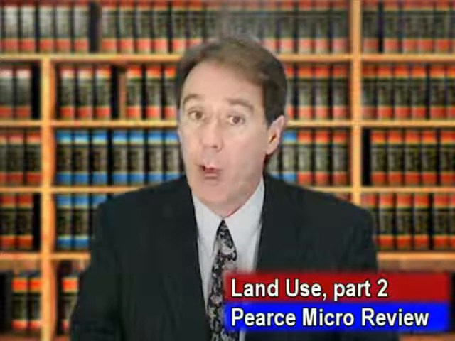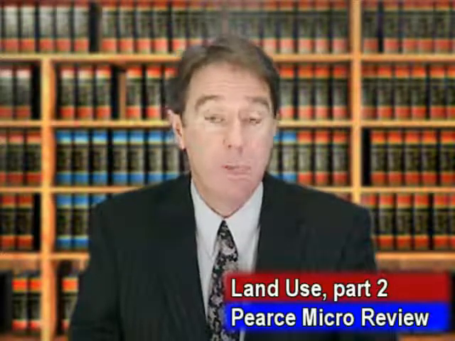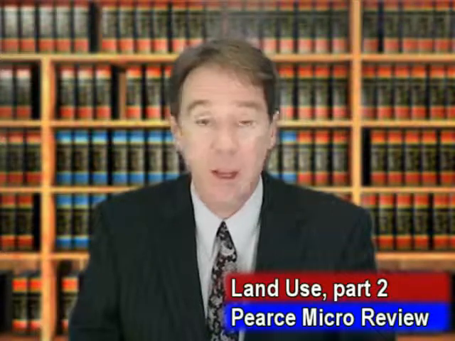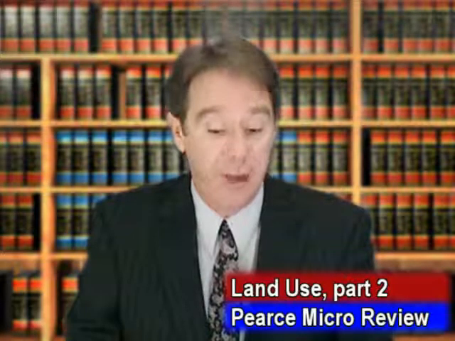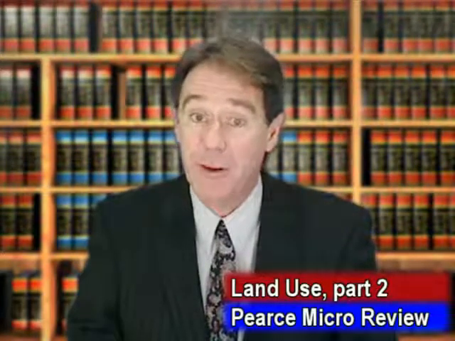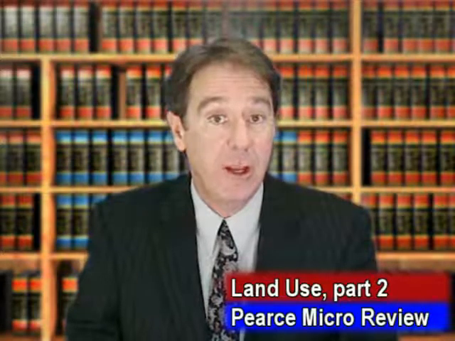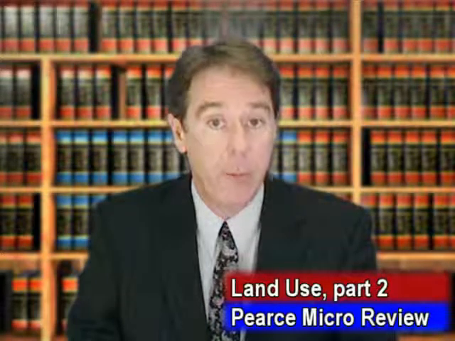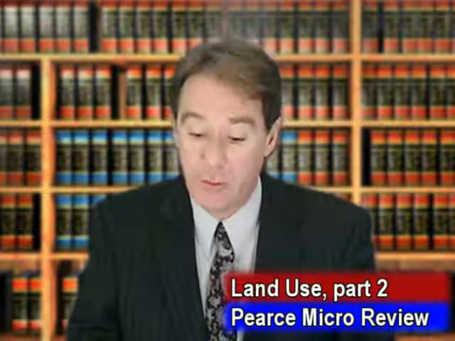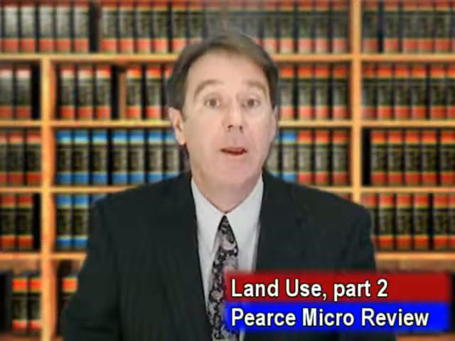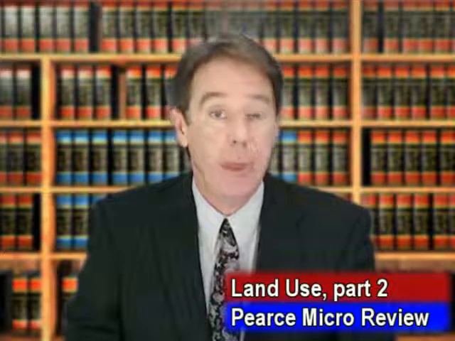And this law has become more powerful and more complicated during the last generation. It still is not heavily tested. Go forth and practice. You'll see that real estate takings issues are relevant, but they're pretty simple and straightforward. And that concludes a discussion of land use.